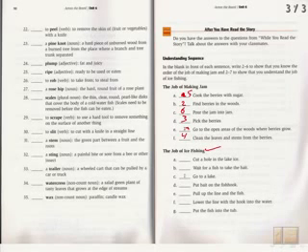Next exercise, again putting sentences in sequence order. Number 1 is given for you, as you see here, which is number C. Then what happened next? A. A is number 2.